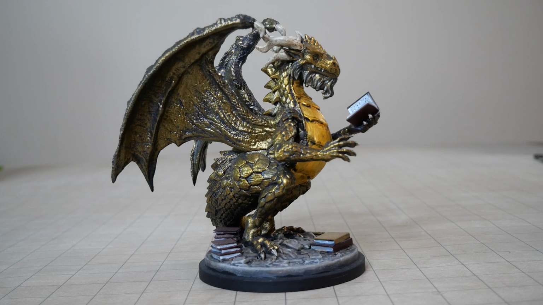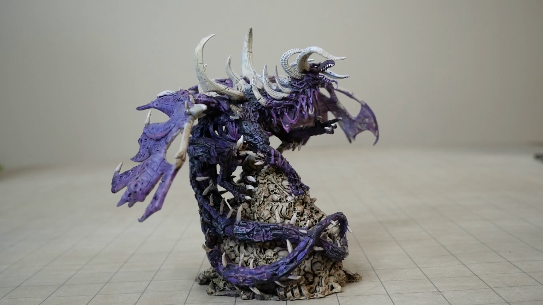So therefore, it's a chance for sort of a more social interaction with players being able to use their social skills and powers to sway this bookish dragon. And of course, undead dragons. Who doesn't love a zombie dragon or a Dracolich?